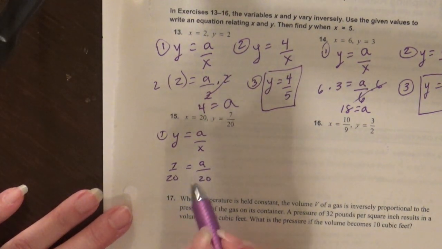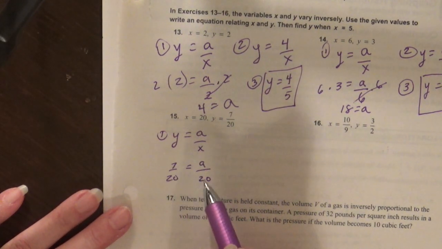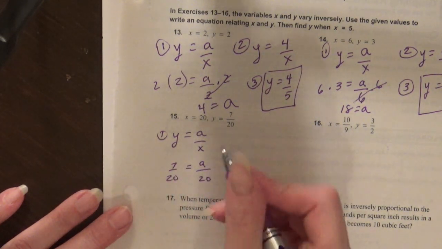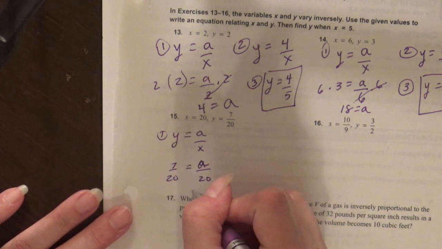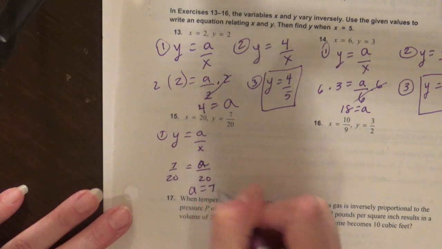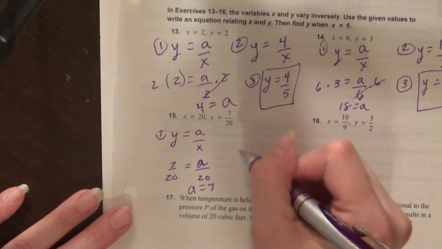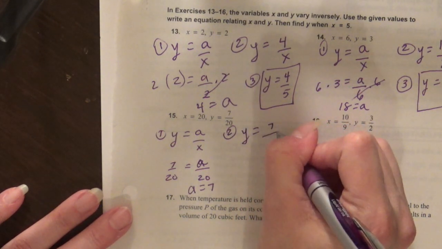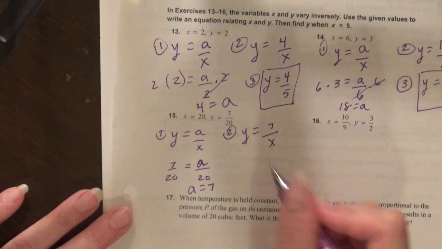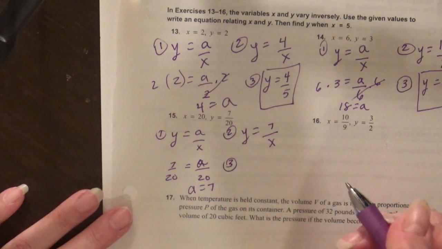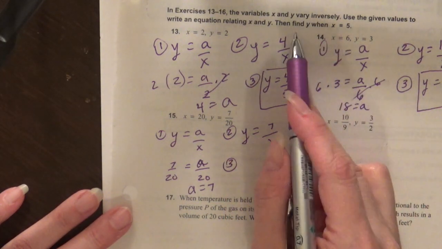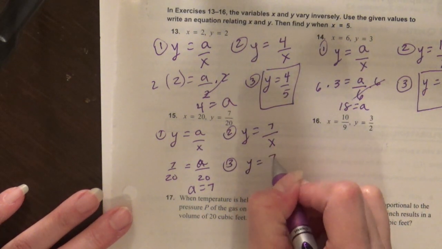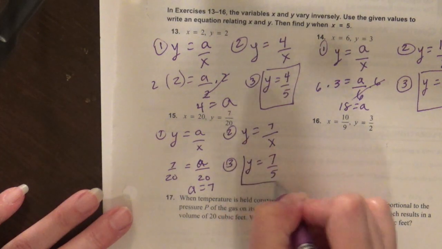Okay, so if 7 over 20 equals a over 20, the denominators are the same, so the numerators will also be the same. So this means that a equals 7. Once I have my constant, I go back to step 2, and I say y equals 7 over x. And then for step 3, I'm going to find y when x equals 5. So y equals 7 over 5, so my answer would be 7/5.